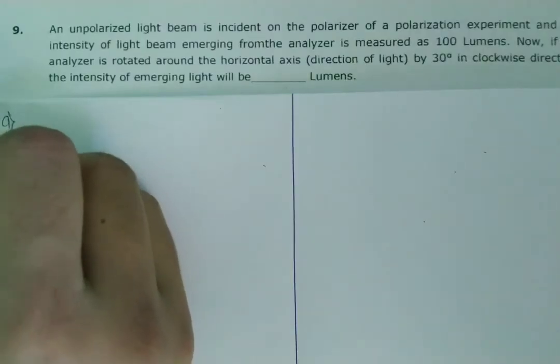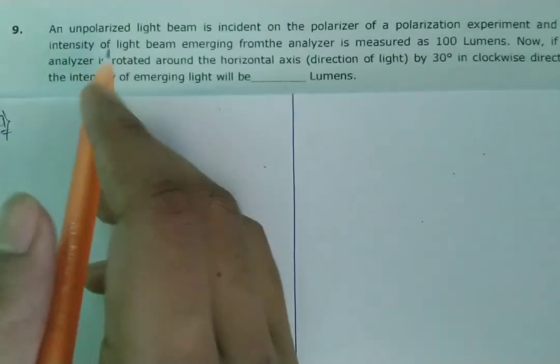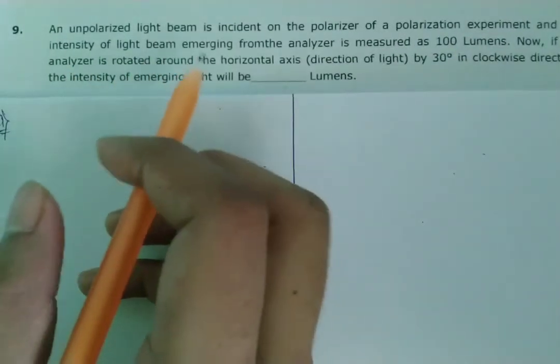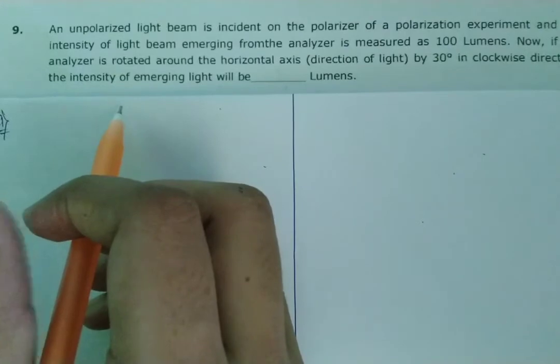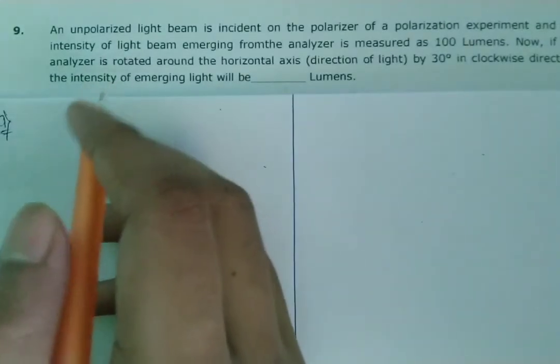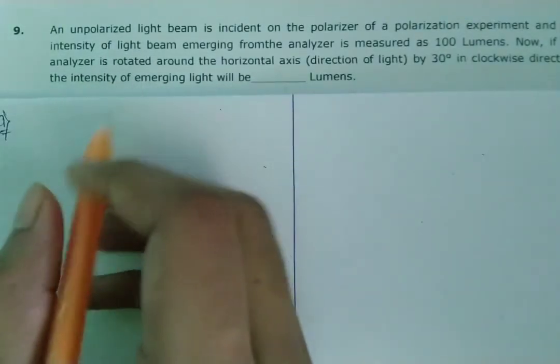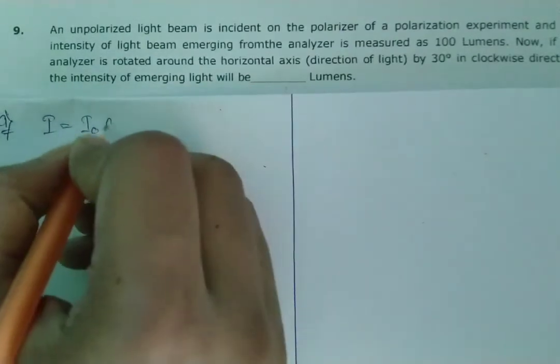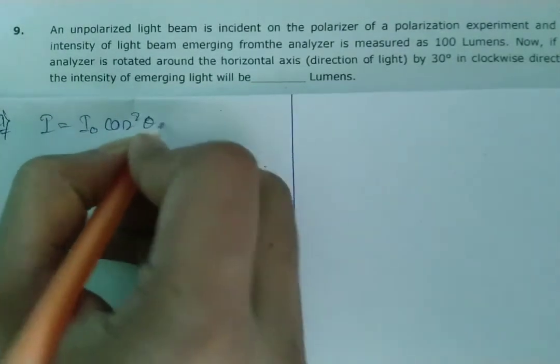Question number 9. In a polarization experiment, the intensity of the emergent light is 100 lumen, and now the analyzer is rotated 30 degree around the horizontal axis. We have to find the resultant intensity of the emergent light. We know a formula that I is equal to I0 cos square theta.